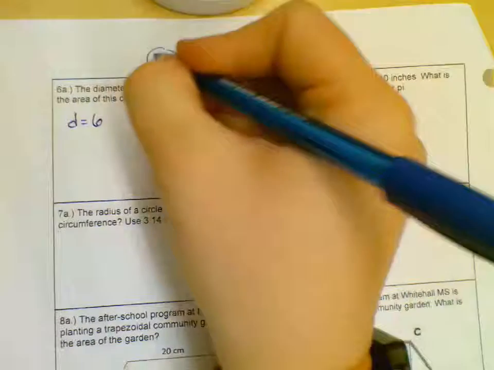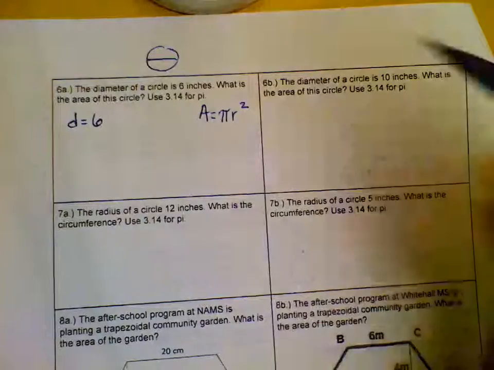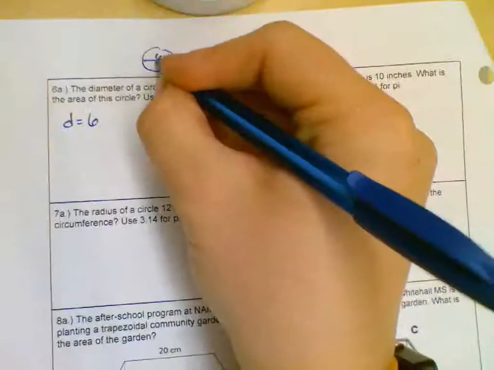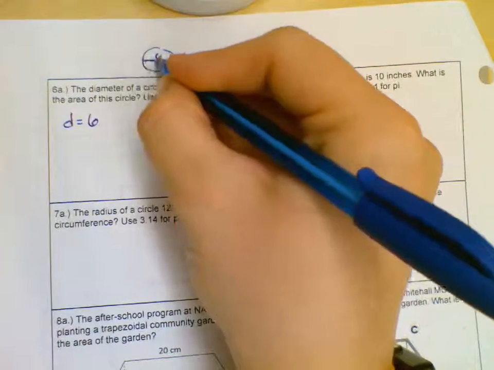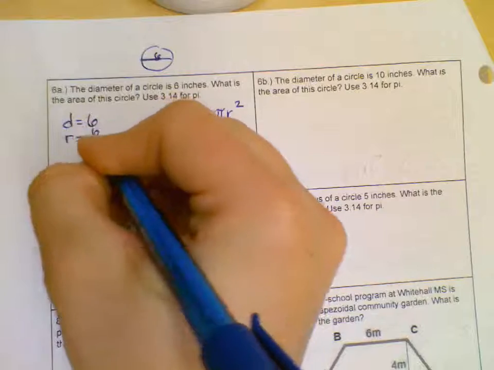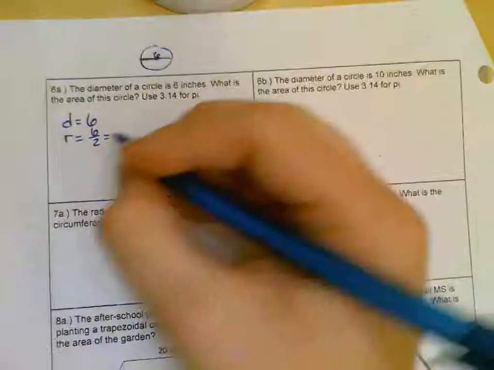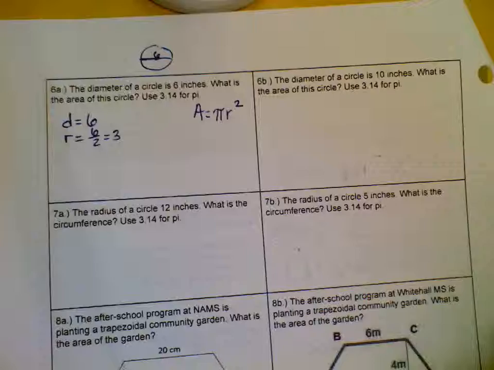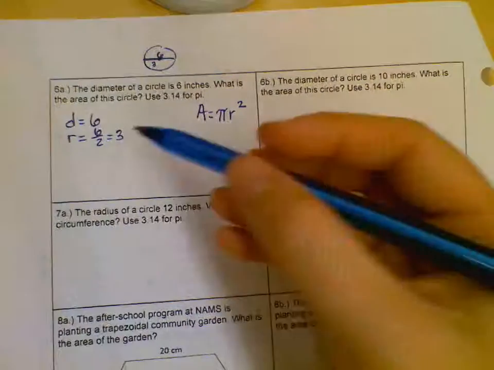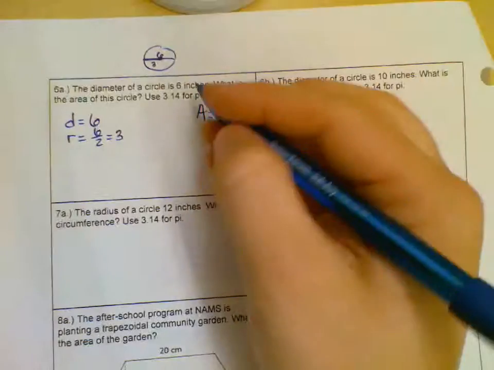So if I remember, here's a circle. Diameter is the distance all the way across, and we need the radius. The radius is half the diameter, so it's this distance here. If I take 6 and divide it by 2, I get that the radius is 3. So now I'm just going to plug that into my equation.